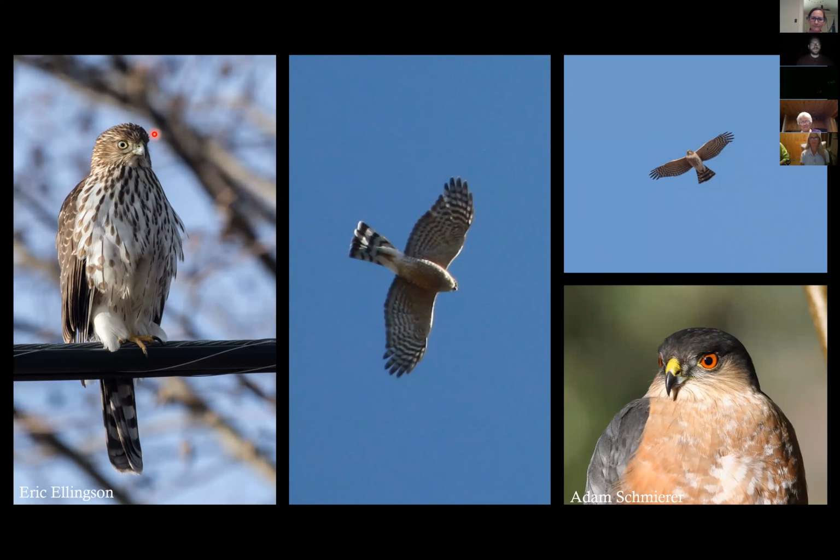But again, you're looking for that overall shape with a big buggy eye, relatively small head, a very dainty little hawk. Soaring, very small head, very rounded wings. And one thing that a lot of people recommend you use to identify Sharpshin versus Cooper's Hawks is the shape of the tail in flight. So Sharpshin being a nice square tail versus Cooper's, as we'll see, has a rounded tail.